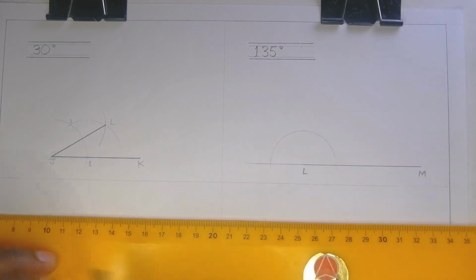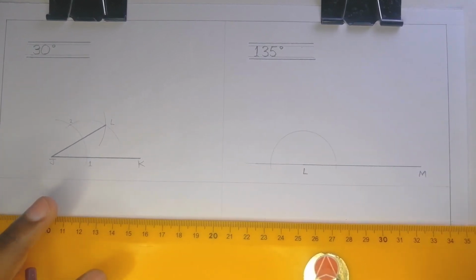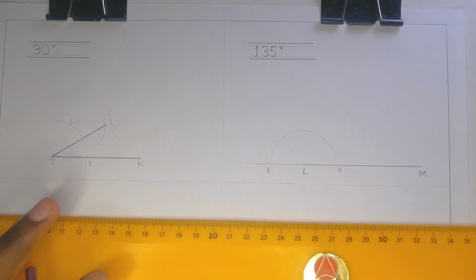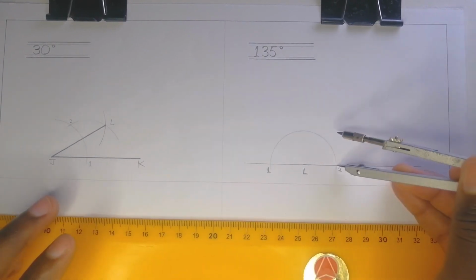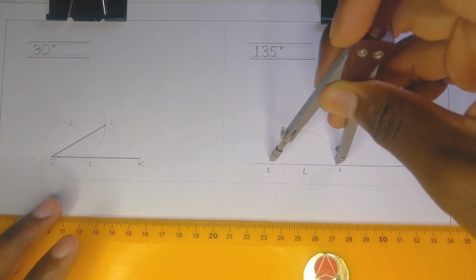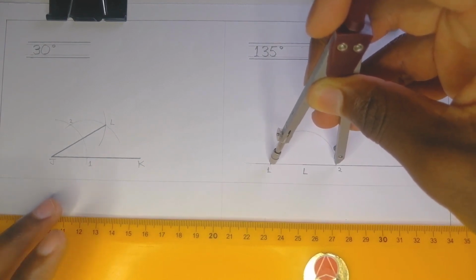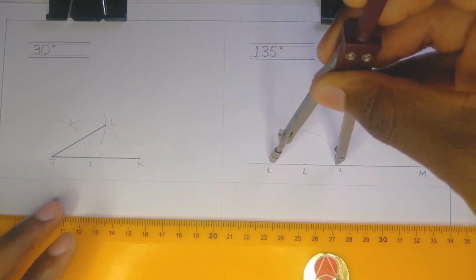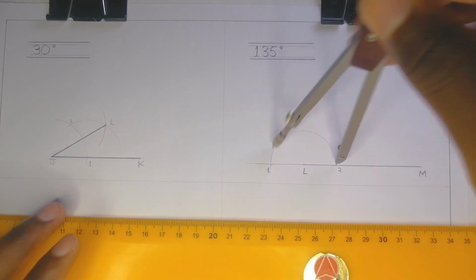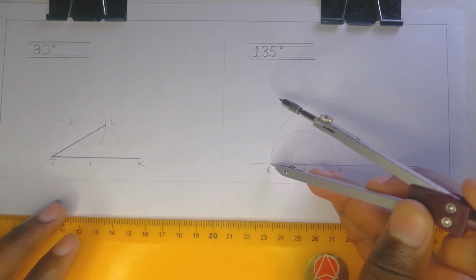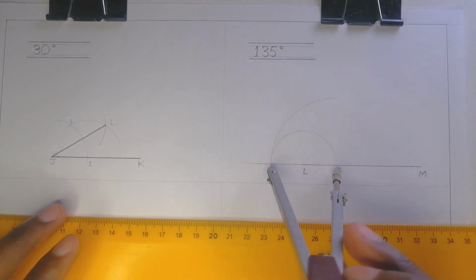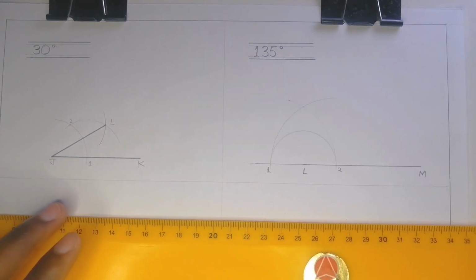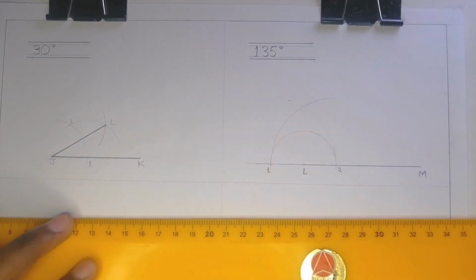Then I can stand at the 2 points that have been created. You can say this is point 1, this is point 2. Stand at point 2, open to point 1. Why am I opening to point 1? Because I want to bisect this angle that I have, which is 180. There I have it. This here is my 90 degrees.